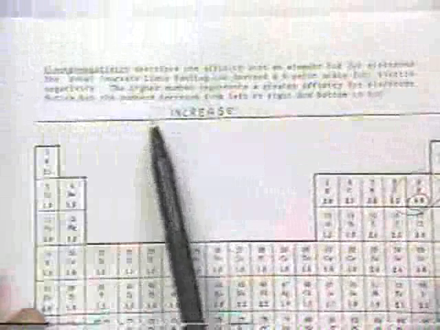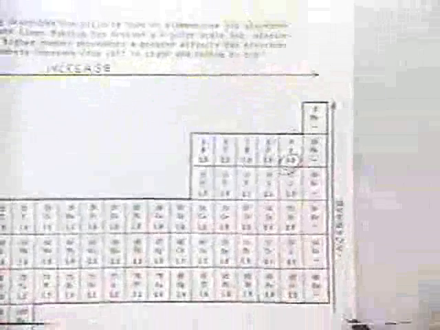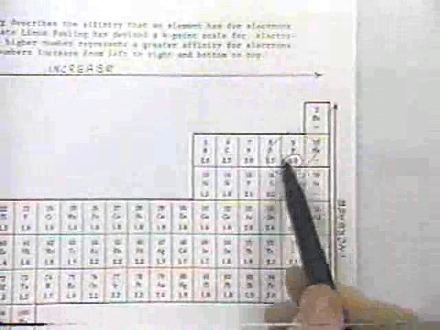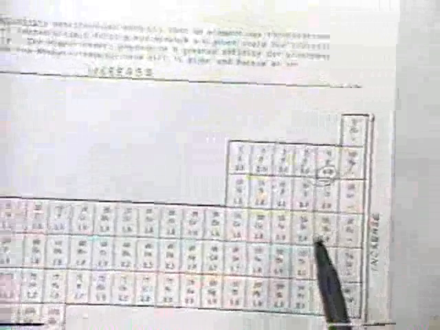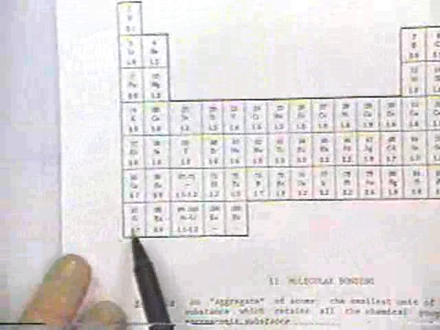And you can also see there's a pattern. As we go from left to right, we increase our electronegativity, and as we go from bottom to top, we increase our electronegativity. So fluorine is in the upper right-hand corner. It is the most electronegative compound. And here we have francium down at the bottom left having a very low electronegativity.